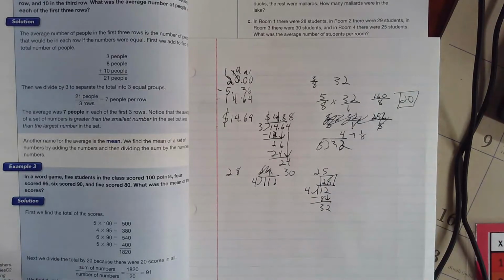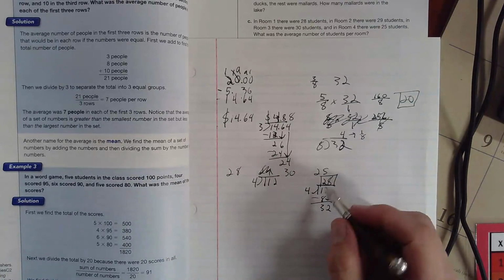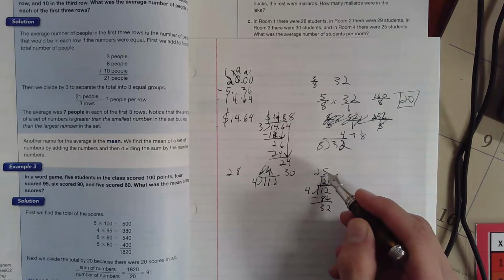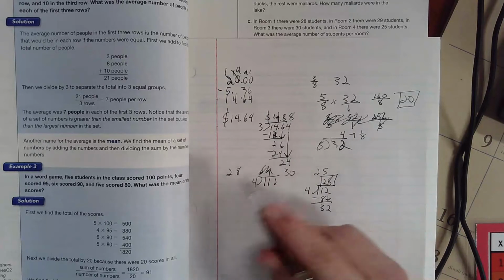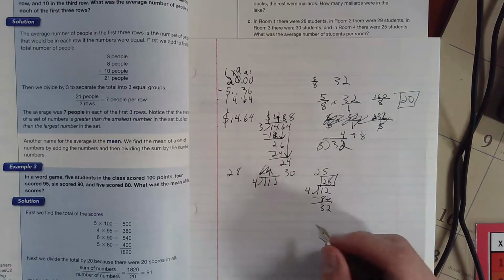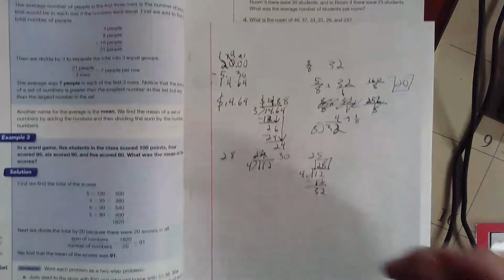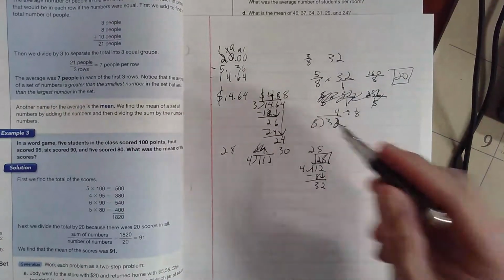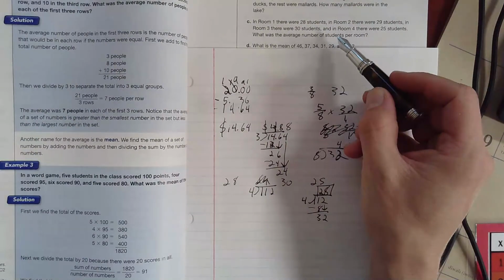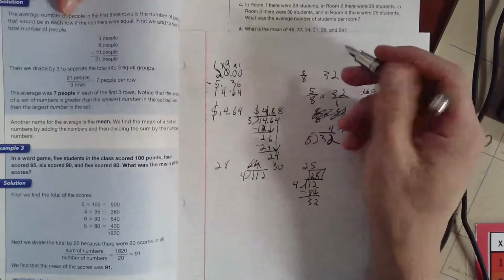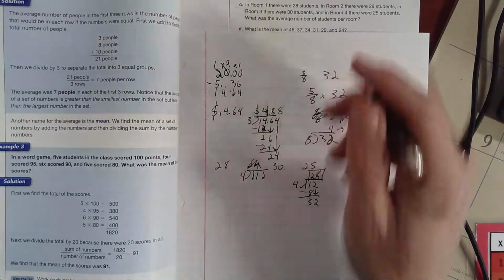Okay. The other way to do that is to finagle it: take one away from here, add it to here, take another one away until you get to an even number. But anyway, 28. What is the mean average? That is the same question we're asking here. We could have asked for the median average, but we didn't.